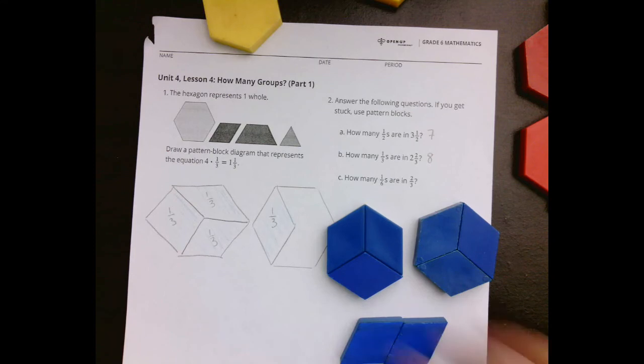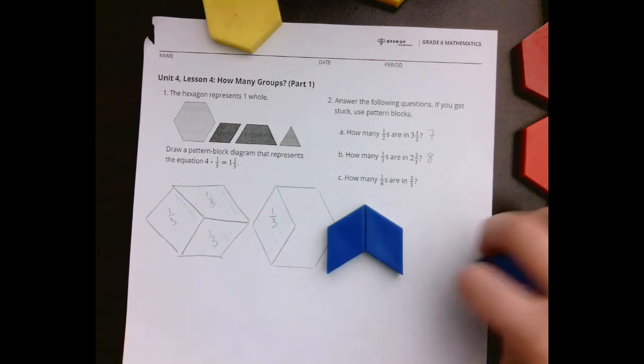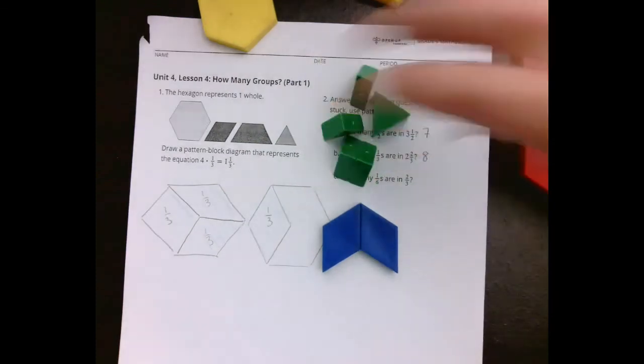And then finally we are being asked how many 6ths are in 2/3. So first, let's show our 2/3. This is 2/3. I need to be able to cover this with my little green triangles, my 1/6 triangles. So I've got some green triangles here.